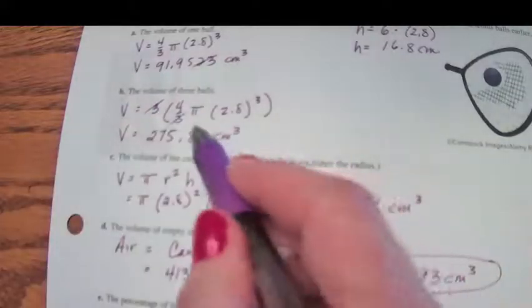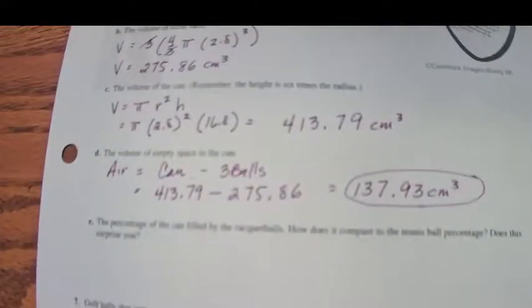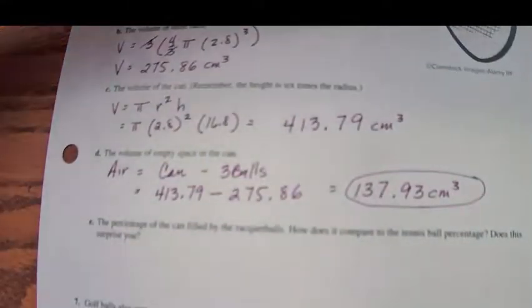Now you might have rounded up or down, depending on if we took this number to 2 decimal places and multiplied that by 3, this would have been a 5. So your number should be very close to this.